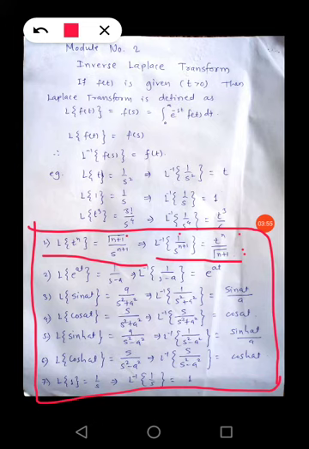Next, Laplace transform of e raised to at is equal to 1 upon s minus a. So we can write L inverse 1 upon s minus a equal to e raised to at. Easy one. Laplace transform of sin at is equal to a upon s square plus a square. Here we have a, so Laplace of sin at is equal to a divided by s square plus a square. But for Laplace inverse of 1 upon s square plus a square, the a is missing. Therefore I have taken a here, so sin at divided by a. Are you getting my point?